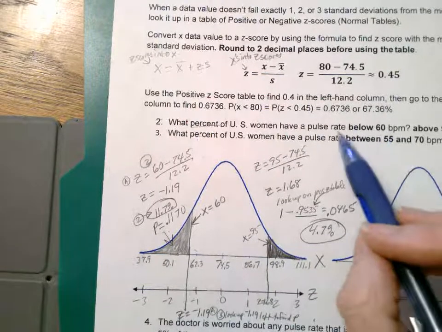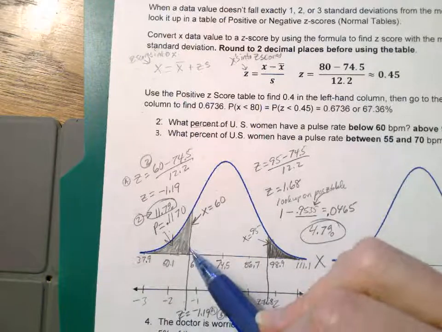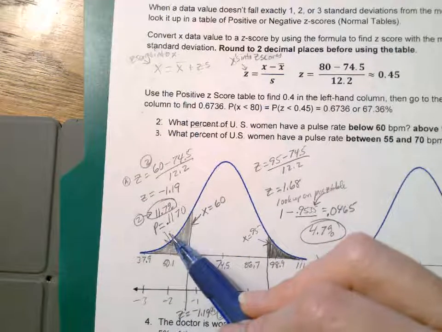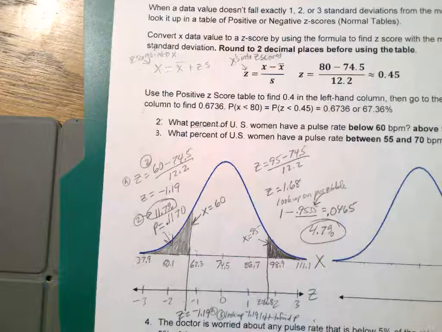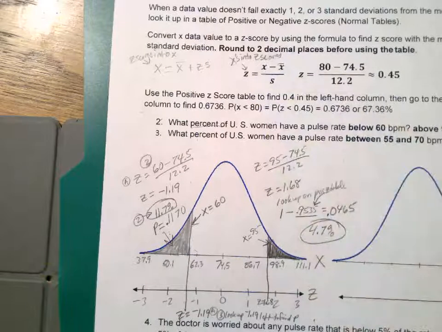So U.S. women with a pulse rate below 60 is only 11.7%. Above a 95 is only 4.7% of women, since they're normally distributed.